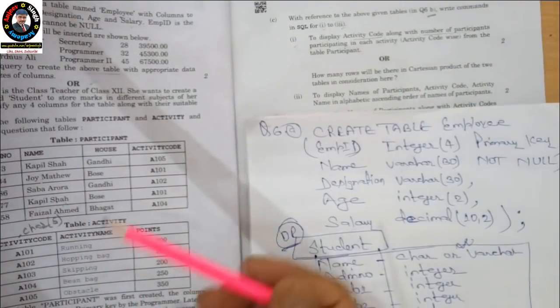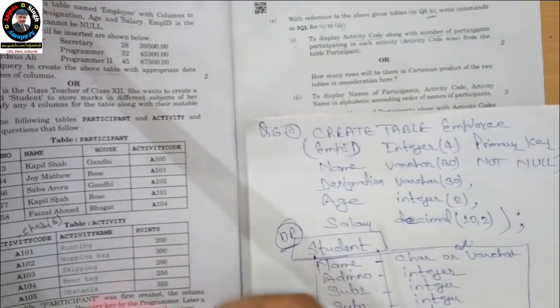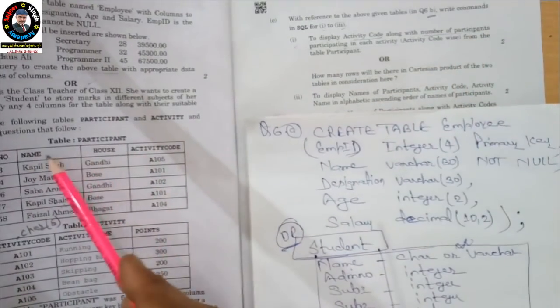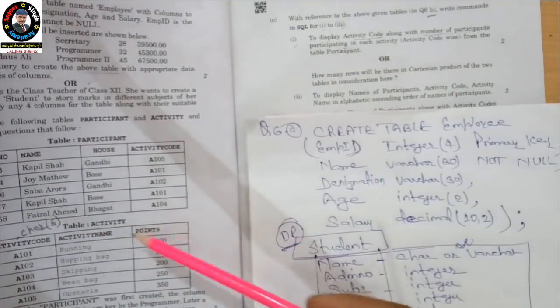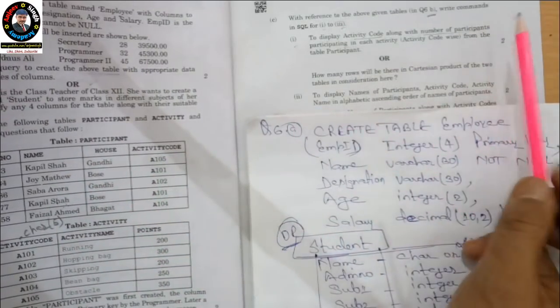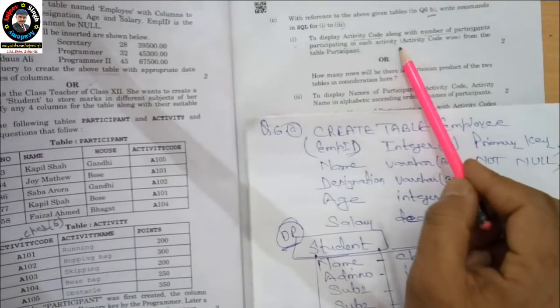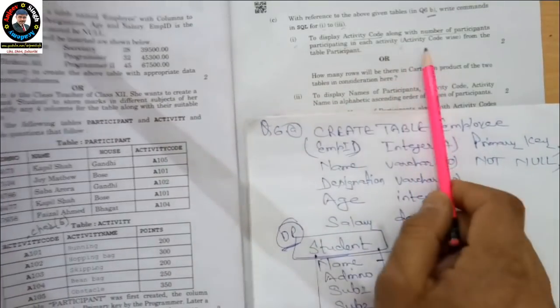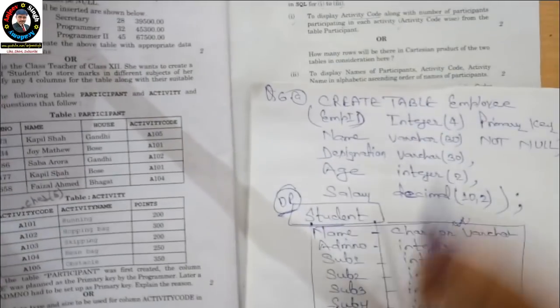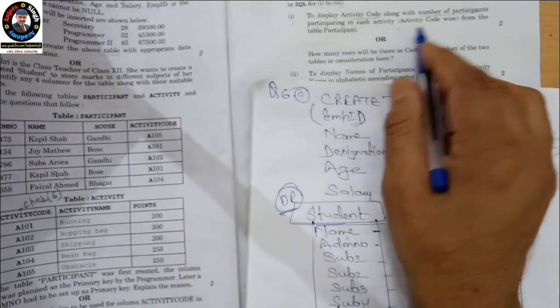So activity code we can take from here. Now the number of participants you can get from here. This is the participants table. Activity code is also given in each activity. So you have to write the command from the table participants.